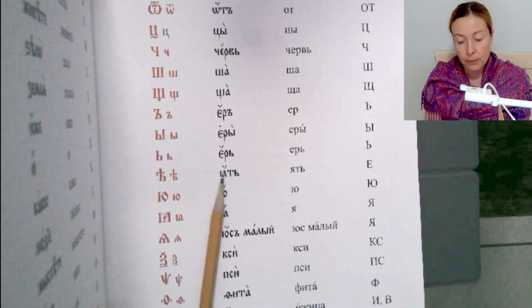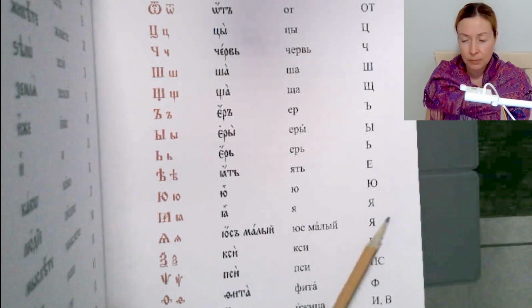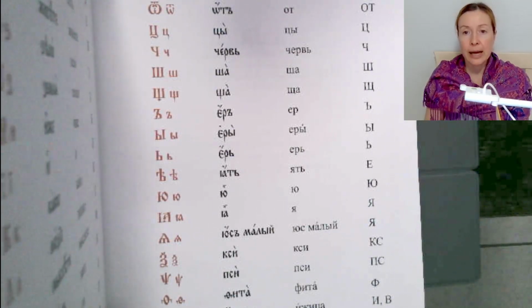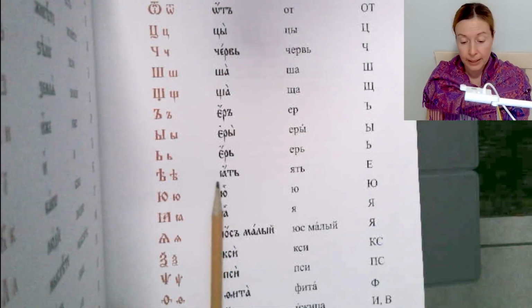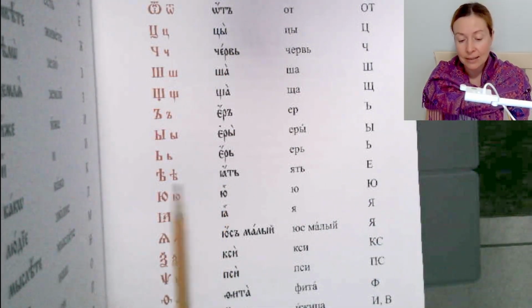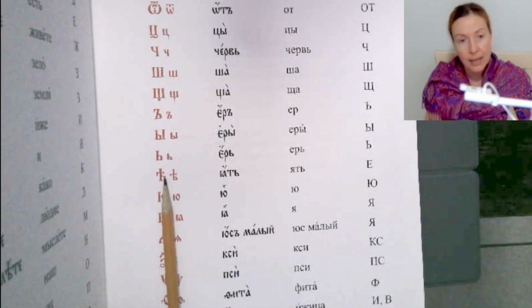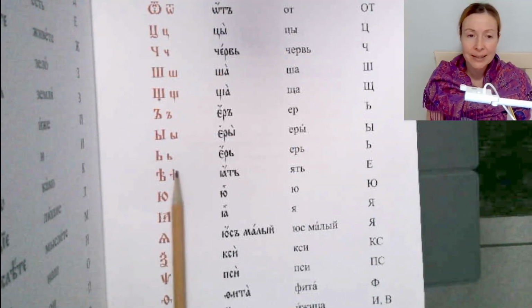It's not a big deal, because the word doesn't change much if you say yat or yet. We Russians still call it yat, but in words they read ye. It's more of a dialectal thing.